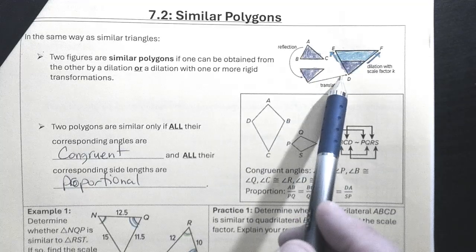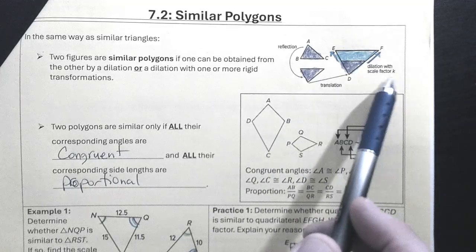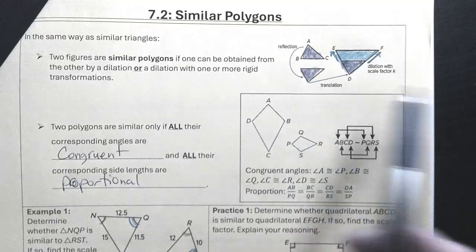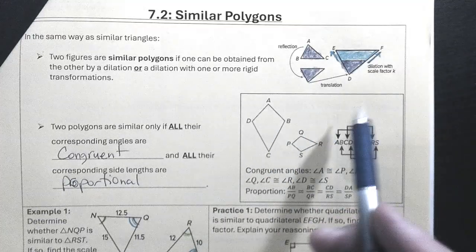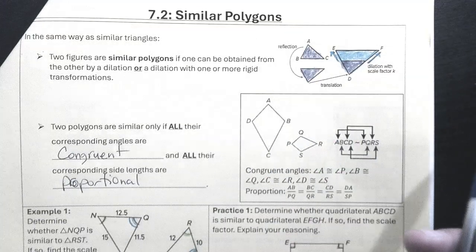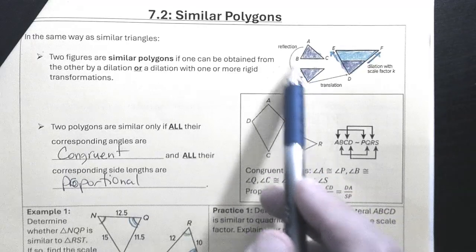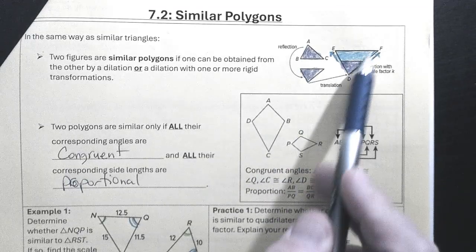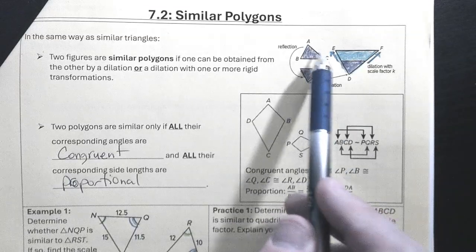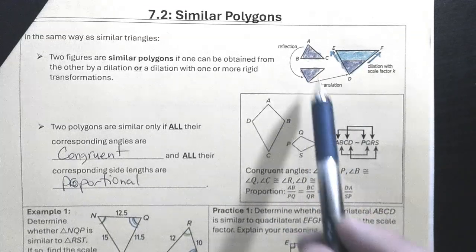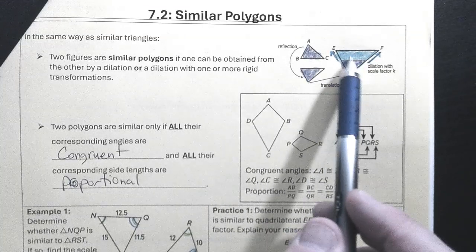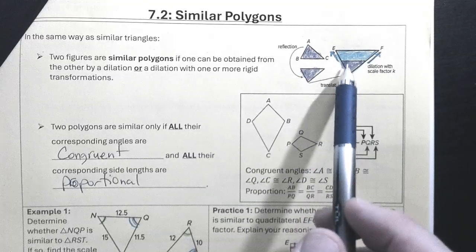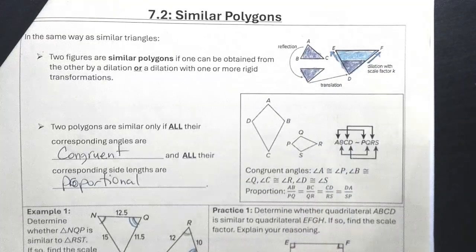Then they're going to translate it over to here, and then they're going to dilate it so it gets bigger. Remember, dilation is bigger or smaller, but in this case, dilation was bigger. So they reflected to get down here, they translated over here, and then we ended up with these similar triangles, because you can get from here to this by these transformations and then the dilation.